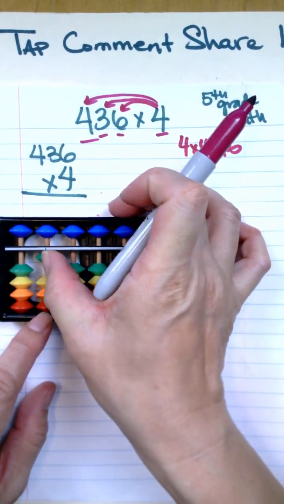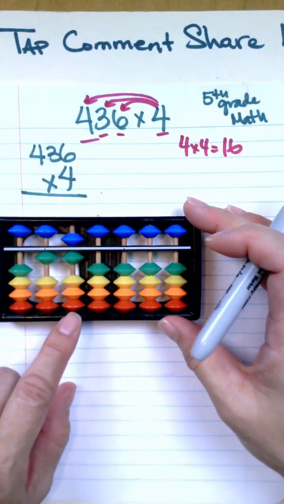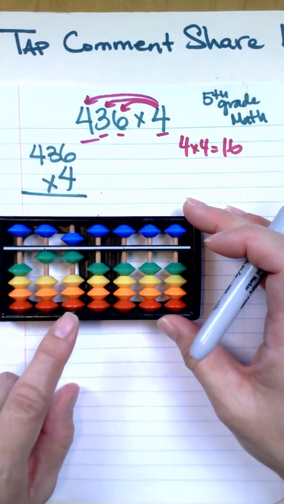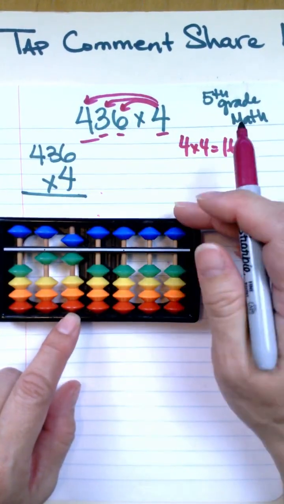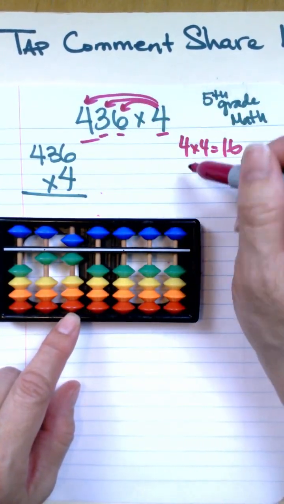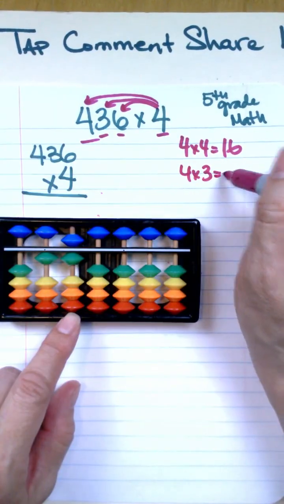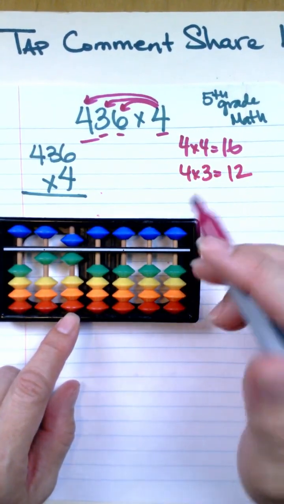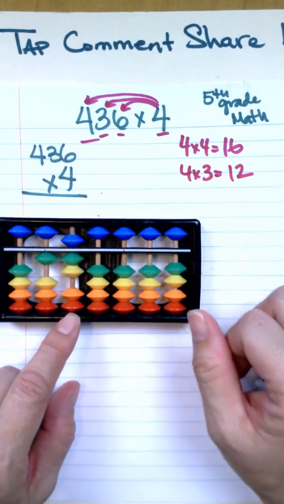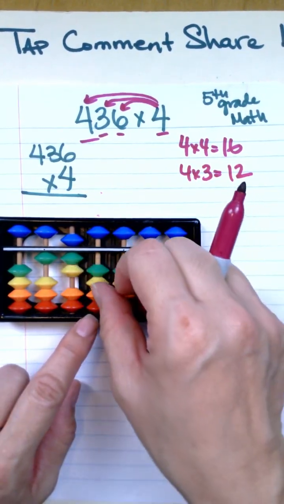So we add 1 and we add 6. Okay, I move my finger over because this is where I landed, right? Because I have the 6. 1 and 6. The next thing I'm going to do is 4 times 3. 4 times 3 is 12. I have to think about it. Is 12, right? There's my 1 and there's my 2.